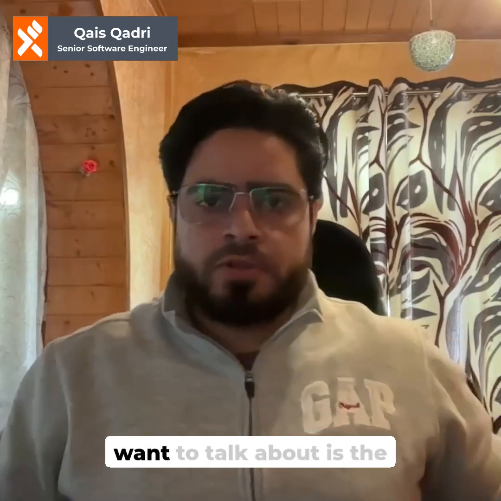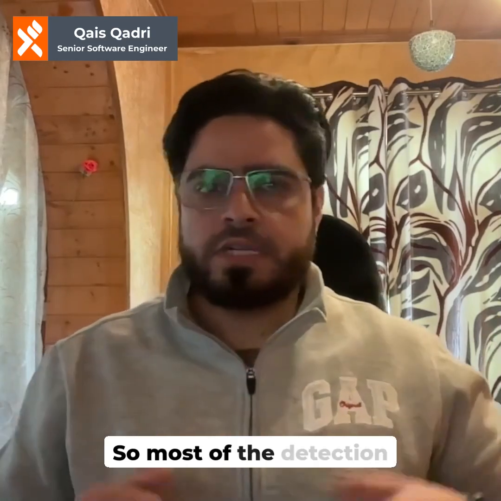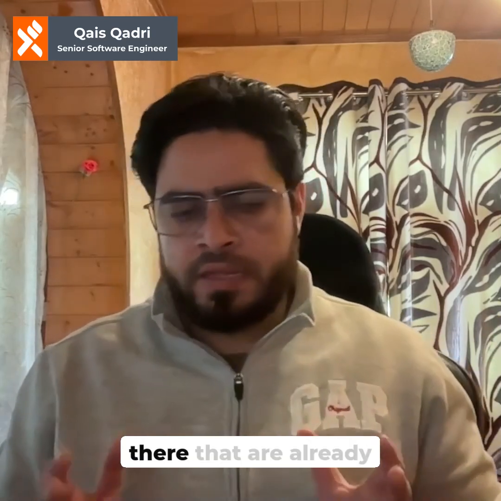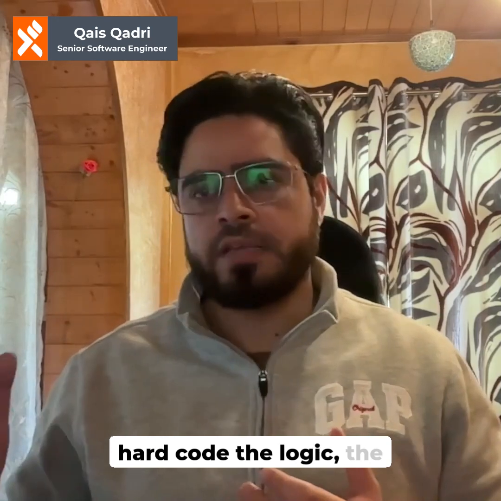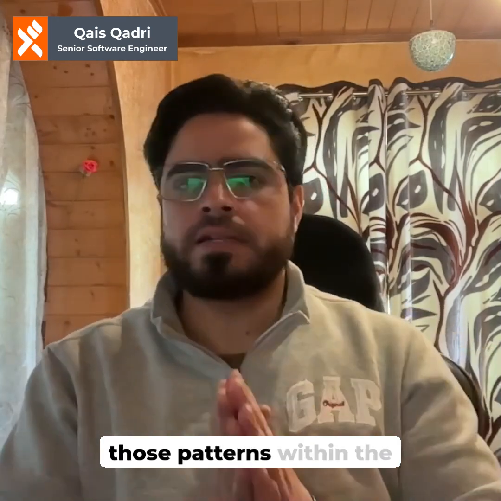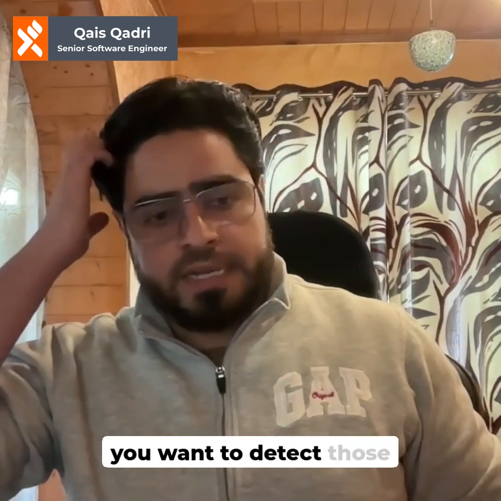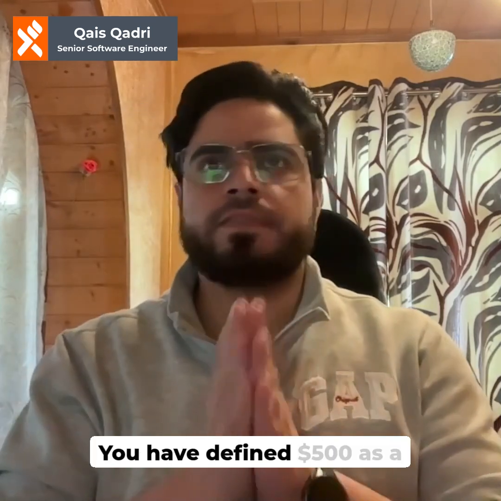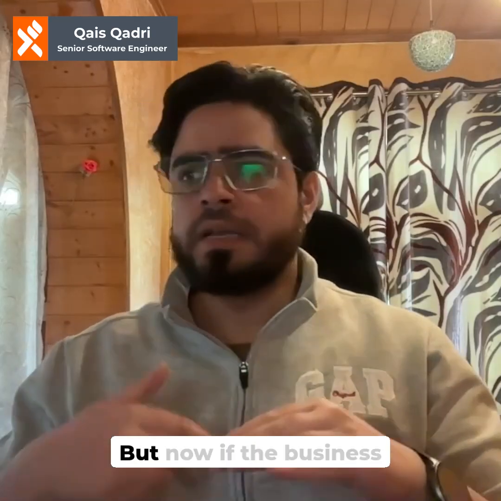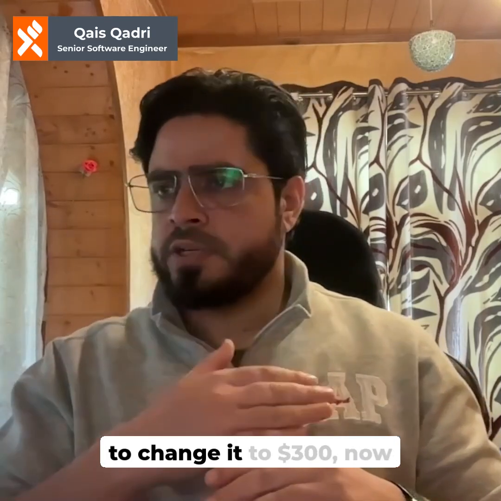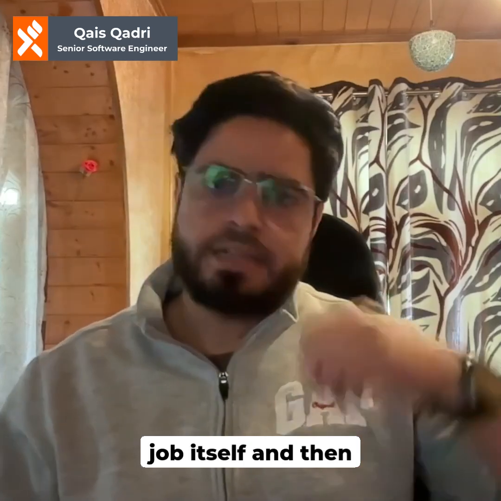Okay, the next part that I want to talk about is the dynamic part of this whole pattern detection system, right? Most of the detection systems out there that are already built differ from this one in that they hard code the logic, the business rules to detect those patterns, within the job itself, within the infrastructure itself. For example, you want to detect those threshold rules. You have defined $500 as a threshold. Each transaction crossing $500, you would flag it. But now, if the business changes and you want to change it to 300, it requires changing the logic in the job itself and then redeploying.